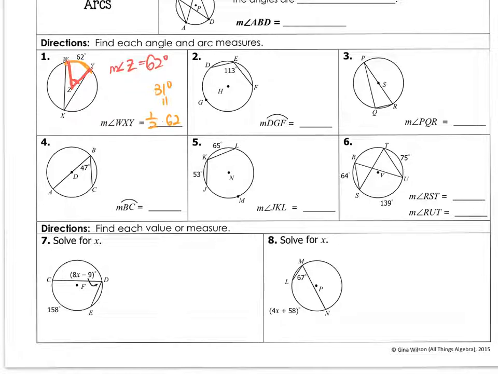So second problem, we've got an inscribed angle at 113, and it's asking for the arc measure of DGF. Oops, I didn't do a good job there. See if I can redraw this. Sorry about that. See if I can redraw this part. There we go. That's much better.